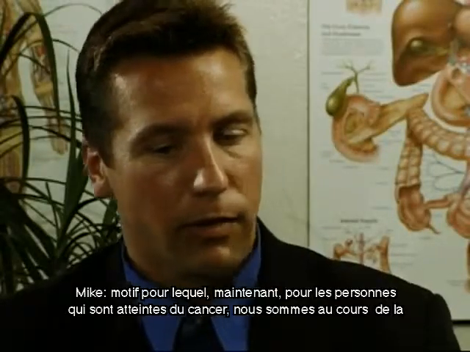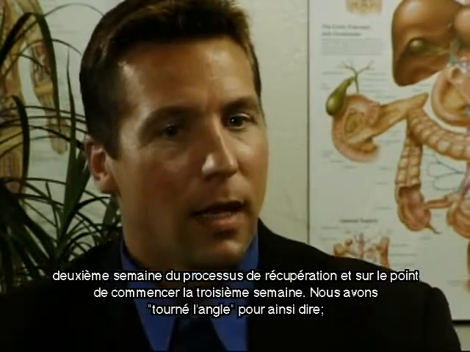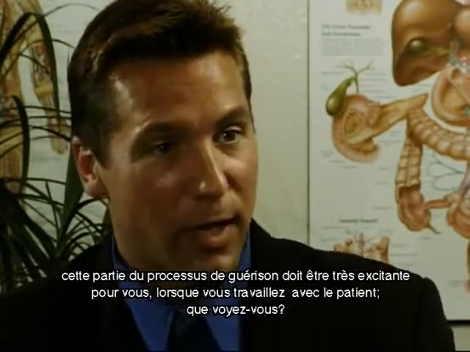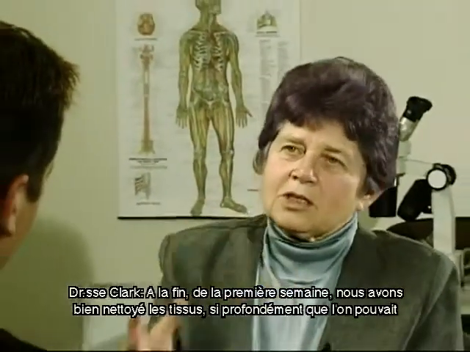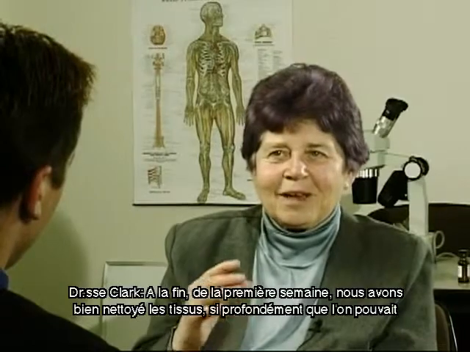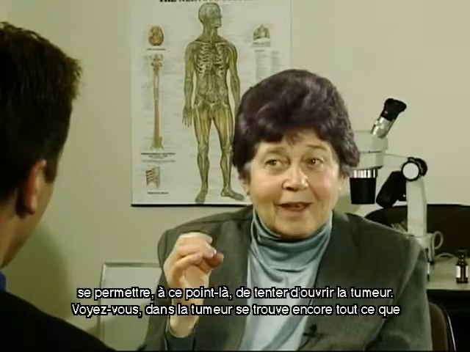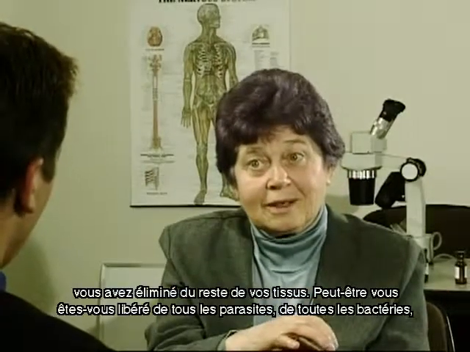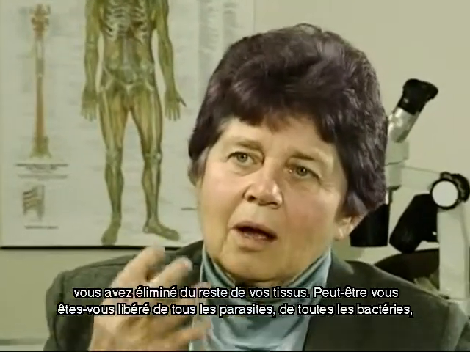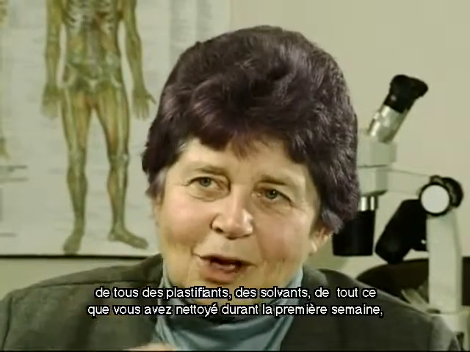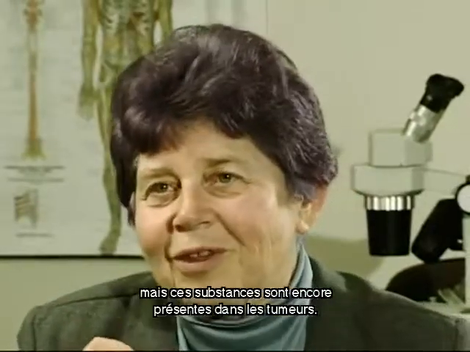So now for those people that have cancer, we're in the second week of the healing process, heading for the third week. We've rounded the corner. You must be excited at this part in the healing process when you're getting to work with the patient. What do you see? At the end of the first week, we have cleaned up the tissues so thoroughly that we can afford to try to open the tumors. You see, what's in the tumor is still everything that you got out of the rest of your tissues. You may have gotten rid of all the parasites, all the bacteria, all the heavy metals, plasticizers, solvents, everything you have cleaned up in the first week. But it's all still there in the tumors.